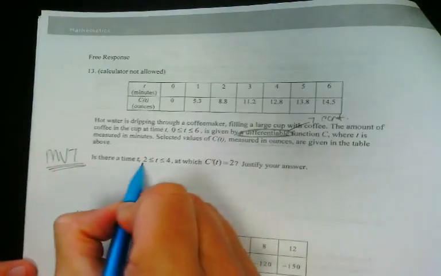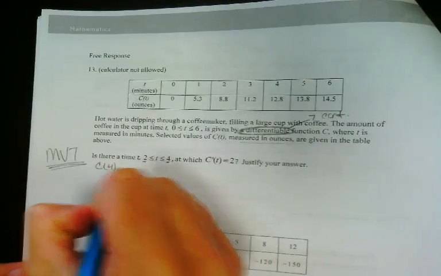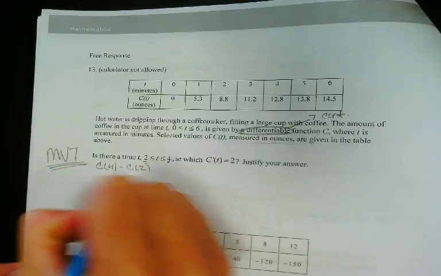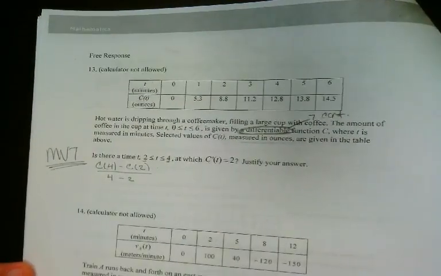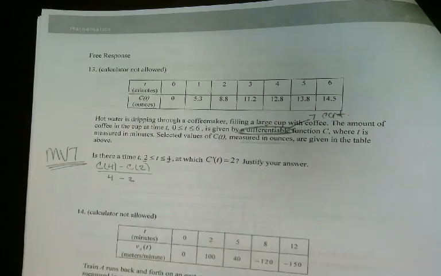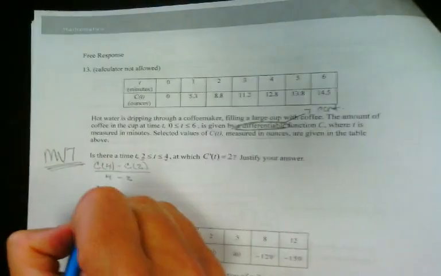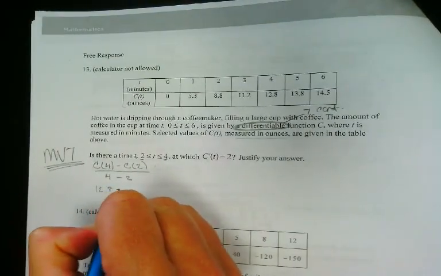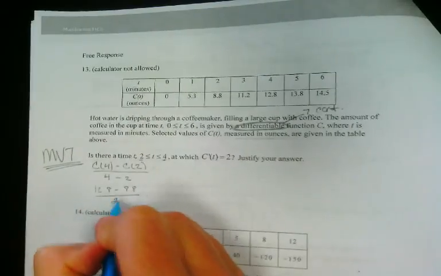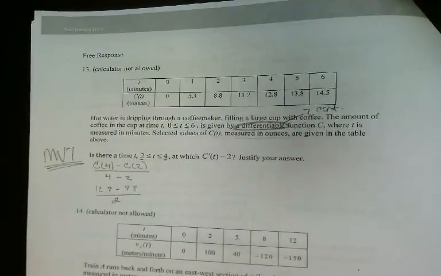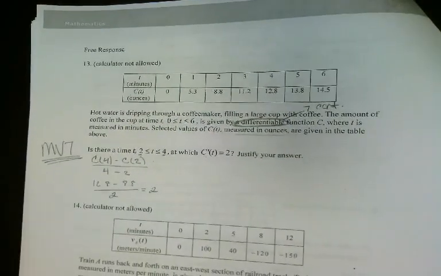They're specifically telling me to look from 2 to 4, so I'm going to start with those numbers. So I'm going to say c of 4 minus c of 2 all over 4 minus 2. I'm doing the slope because we said it's the MVT. C of 4 is 12.8 minus 8.8 all over 2. That gets me 4 over 2, which is 2. Okay, so now the write-up is the key part.